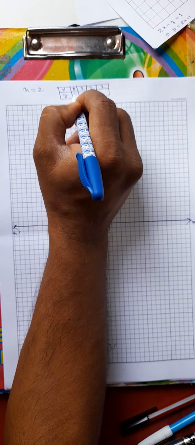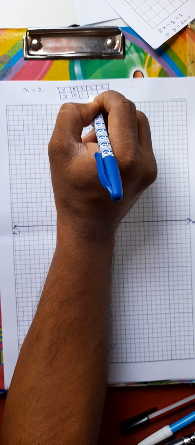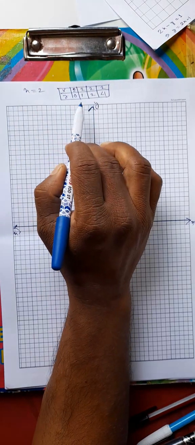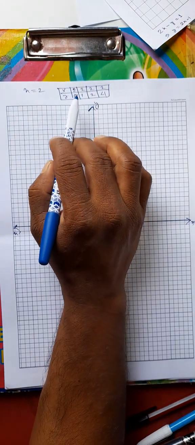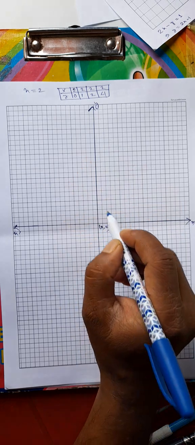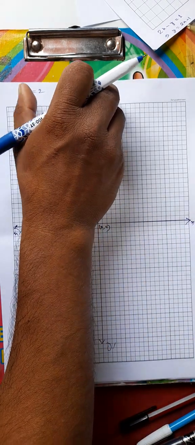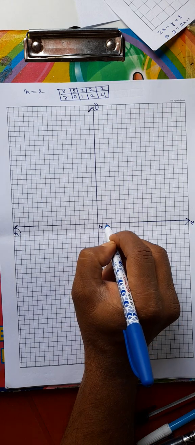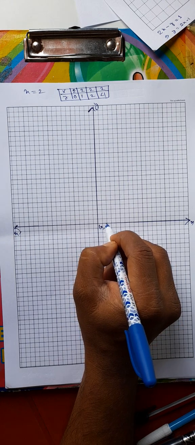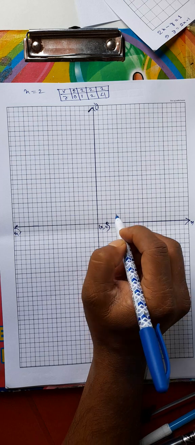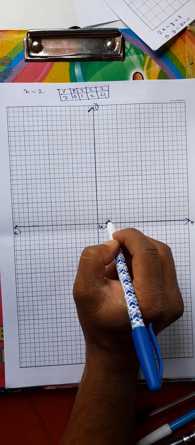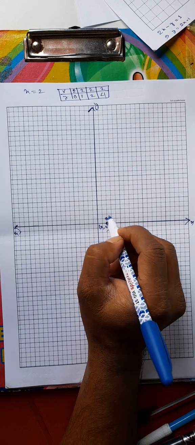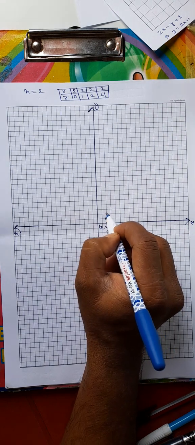For any values of y equal to 0, y equal to 1, y equal to 2, y equal to 4. That means you can consider any values of y. For any values of y, x equal to 2. So let us draw a line for this linear equation. When x equal to 2, y equal to 0. That means this point. When x equal to 2, y equal to 1, this point. When x equal to 2, y equal to 2, this point.